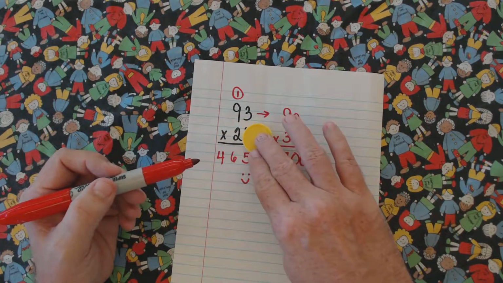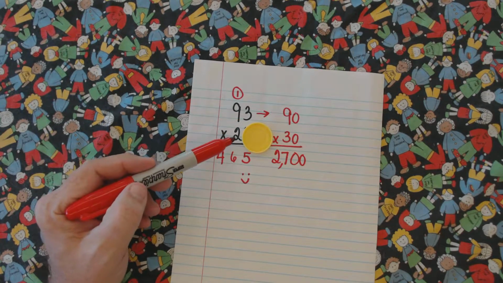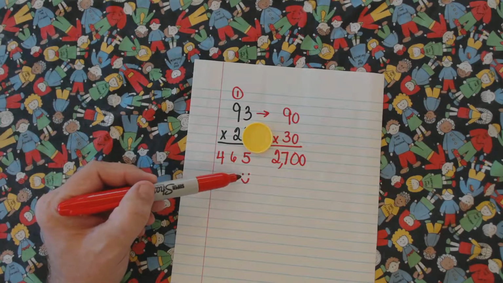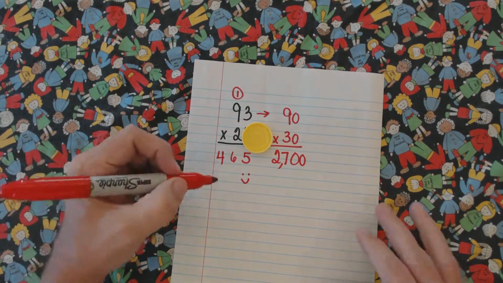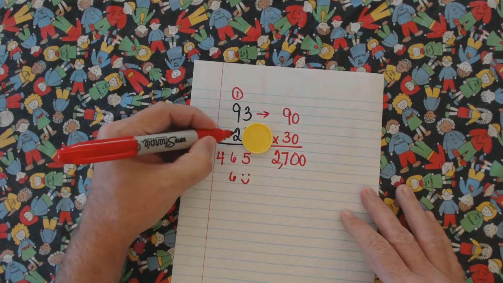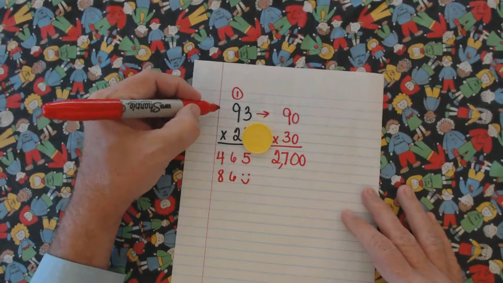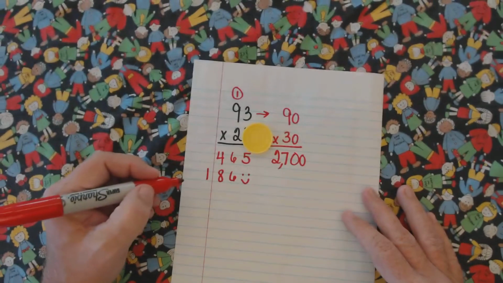Now we move our little covering over the 5, and we approach 93 times 20 just like it were 93 times a 1-digit number. Now that we have the smile there, we can continue on. So 2 times 3 is 6. 2 times 9 is 18. We put the 8 down. We would carry the 1, but there's nothing to carry it to, so we just slide it down.